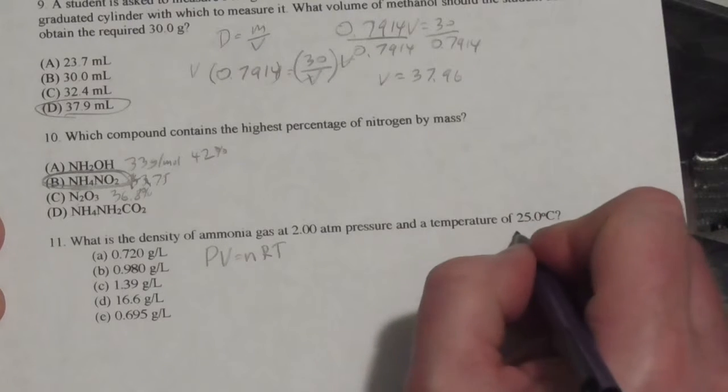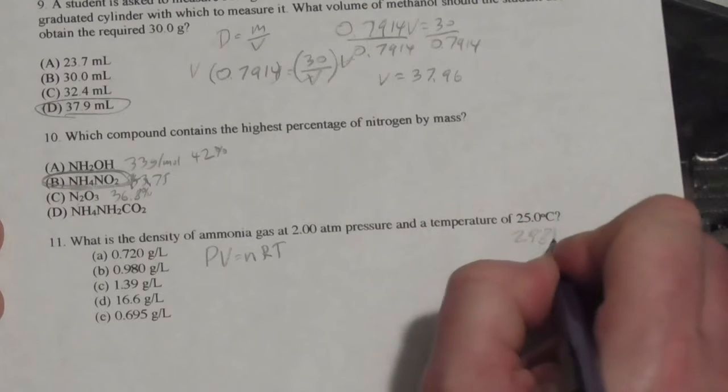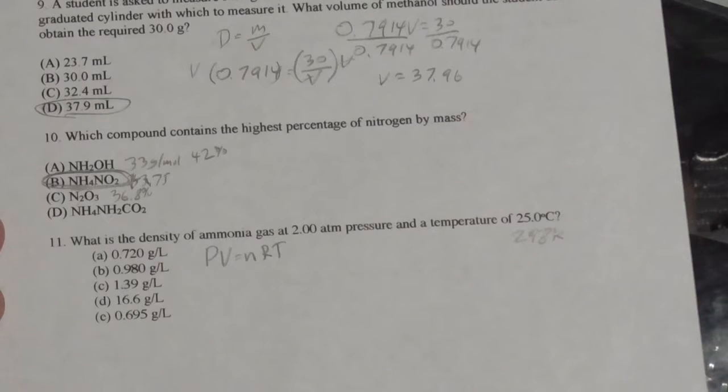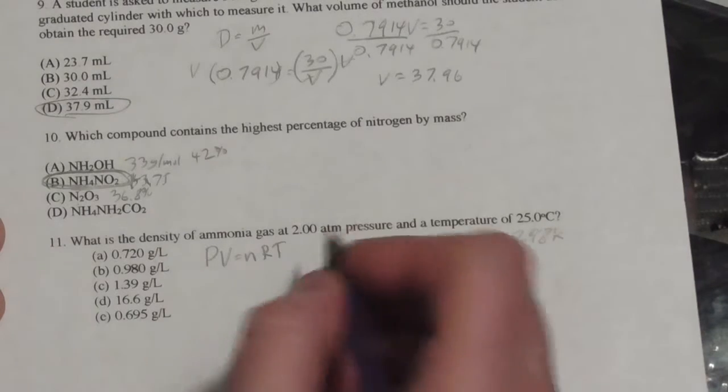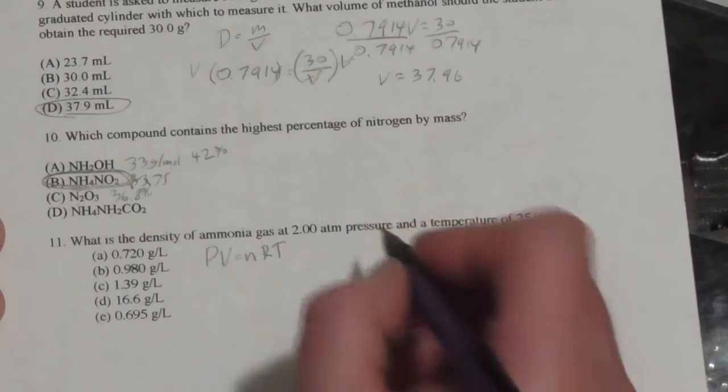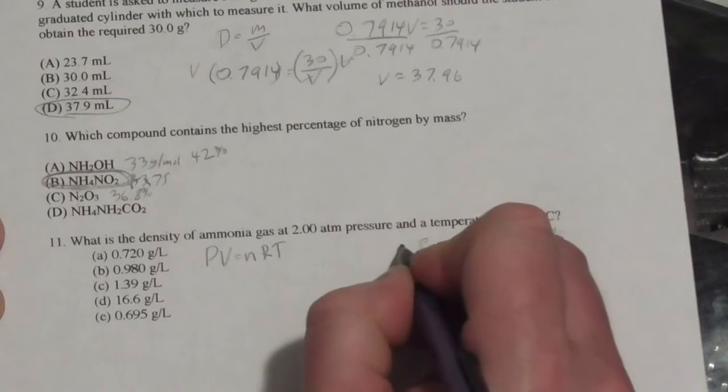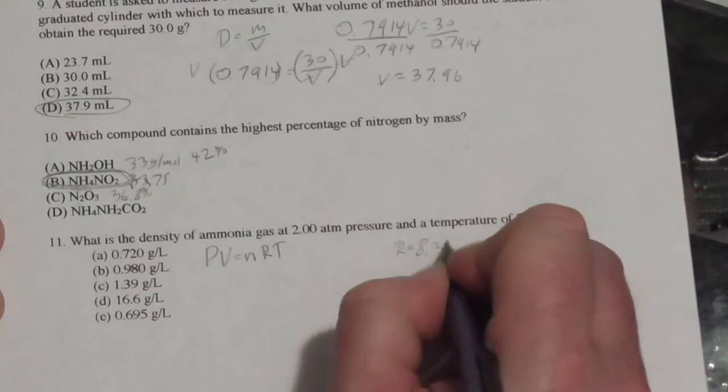The 25 degrees Celsius needs to be turned into Kelvin. Atmospheres will have to be turned into kilopascals if I'm going to use my R value of 8.31.